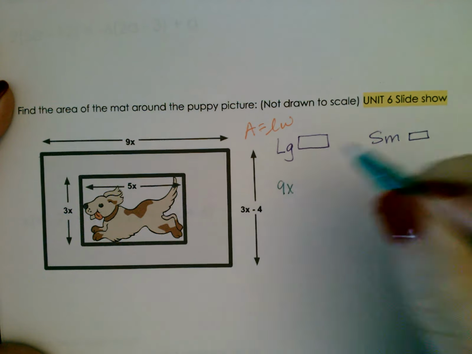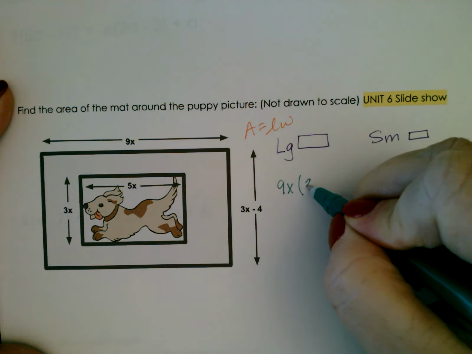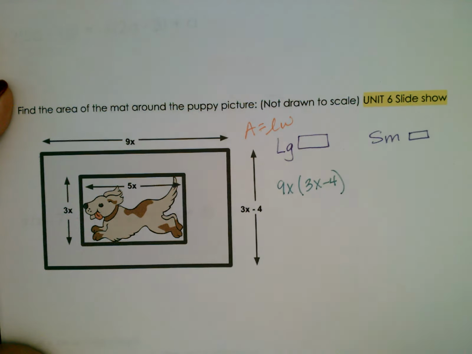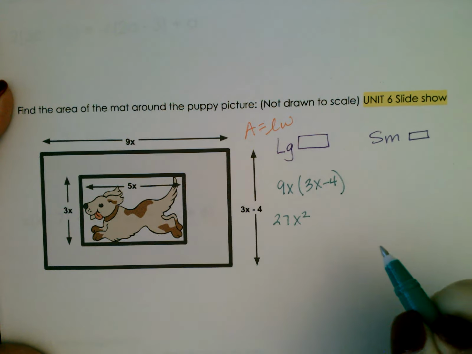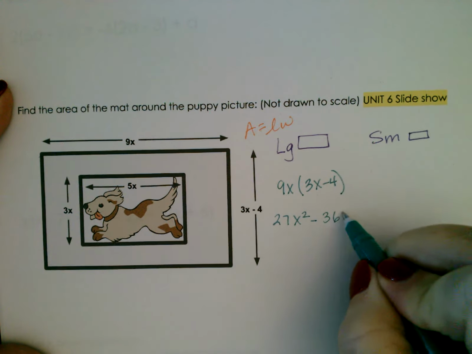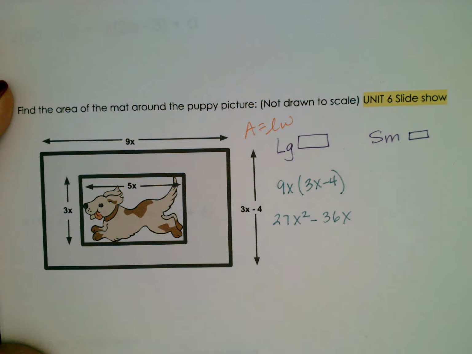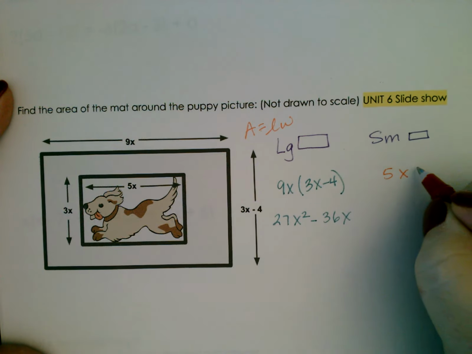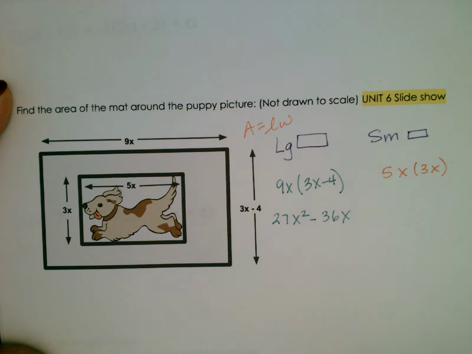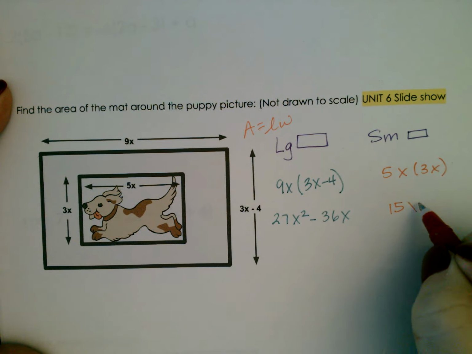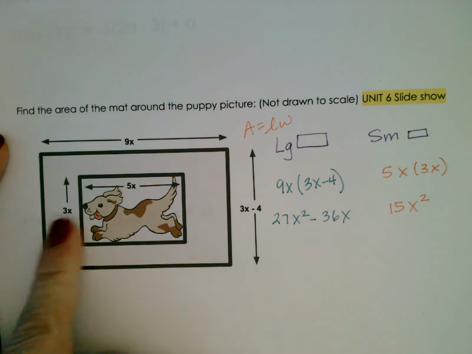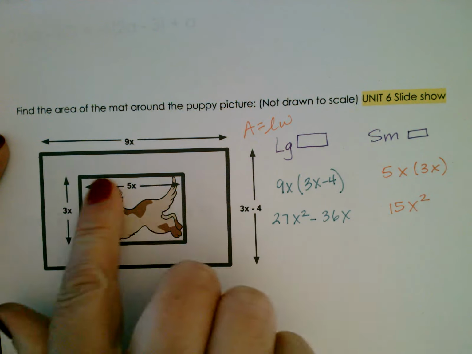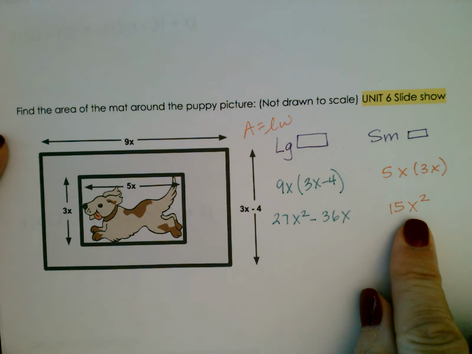I will have 9x times 3x minus 4. Distribute. 27x squared minus 36x. Now looking at the small rectangle, 5x times 3x, I get 15x squared. So the area of the entire big shape is this. The area of the puppy picture is that.